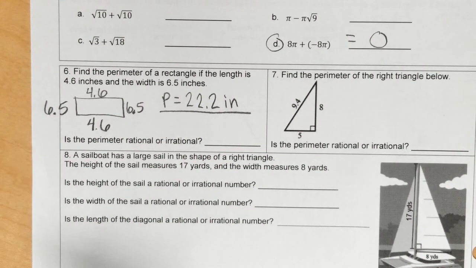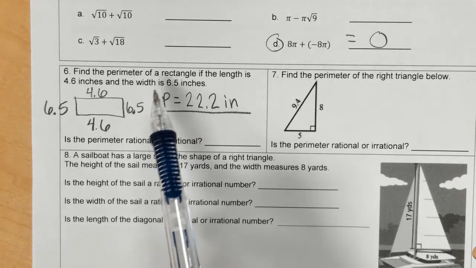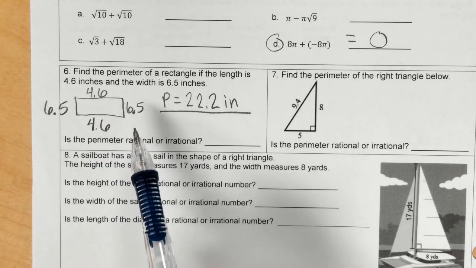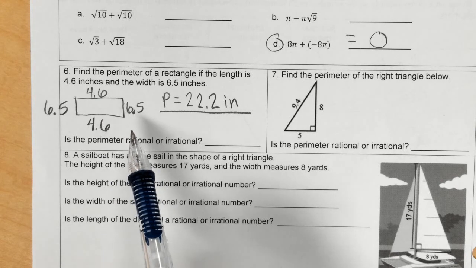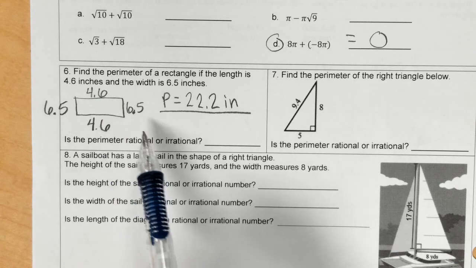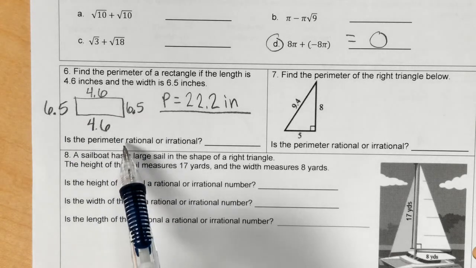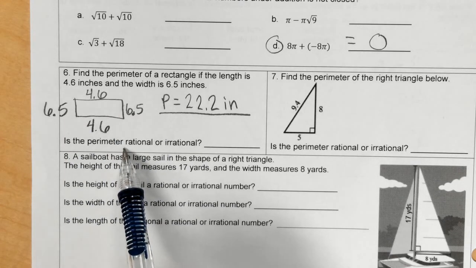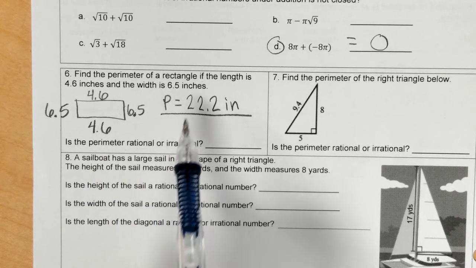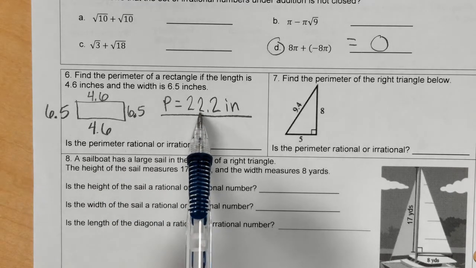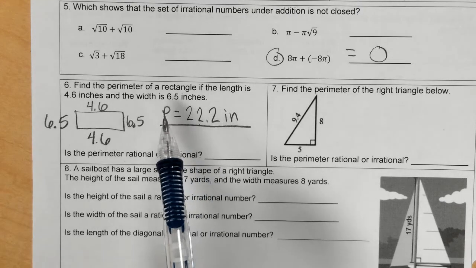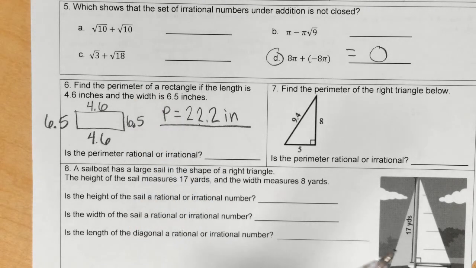Okay, yeah. So application problems are like real world problems. So if I have the concept of perimeter, do you remember the concept of perimeter? Yes, hopefully. Adding all sides. But then in the lesson yesterday it's asking, is the perimeter rational or irrational? So is this rational or irrational? Rational. Rational because it terminates, it stops, right? Yeah.